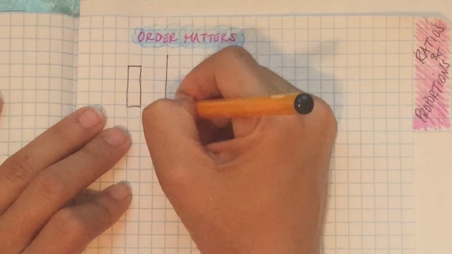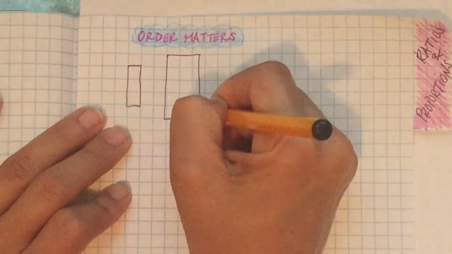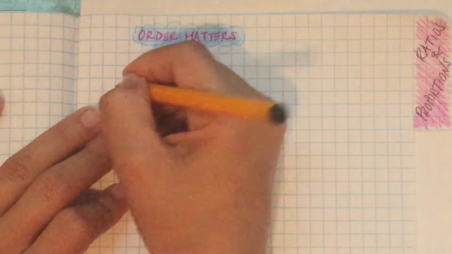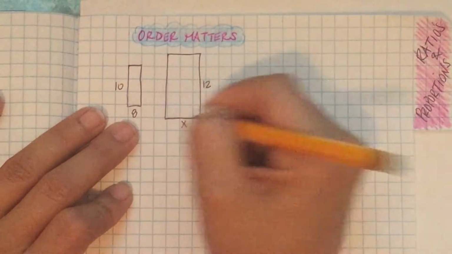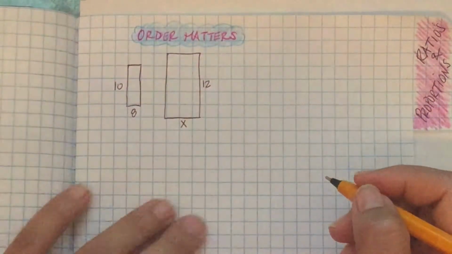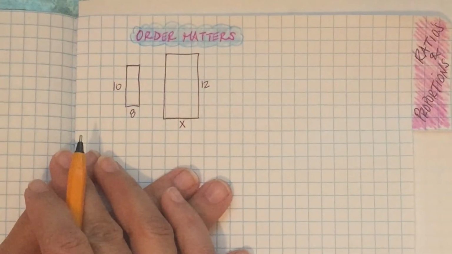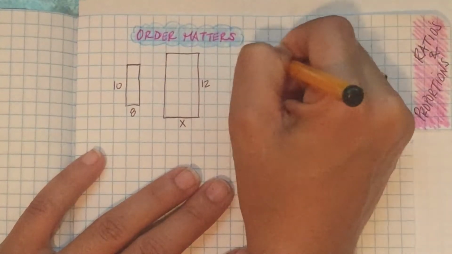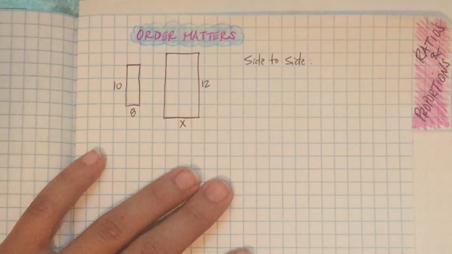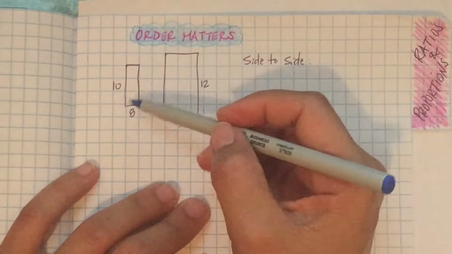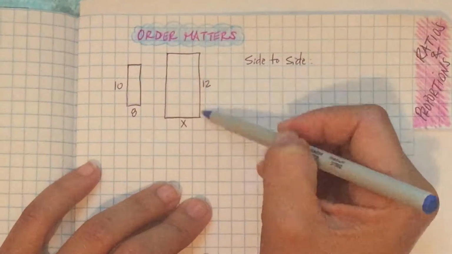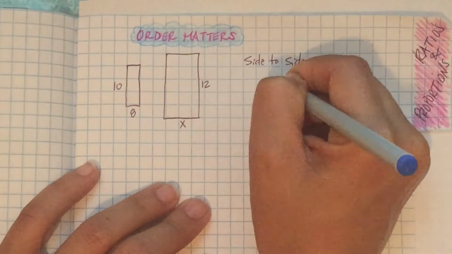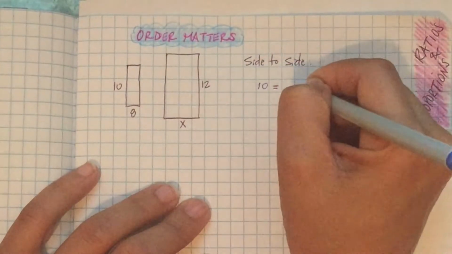Let's say you have two rectangles, a 10 by 8 and a 12 by X. Alright, so there are several ways to do this. Let's set it up side to side. And all that means is match up the sides. So this is like a matching thing. So 10 goes with what side on the other rectangle? It goes with 12. So 10 equals 12.